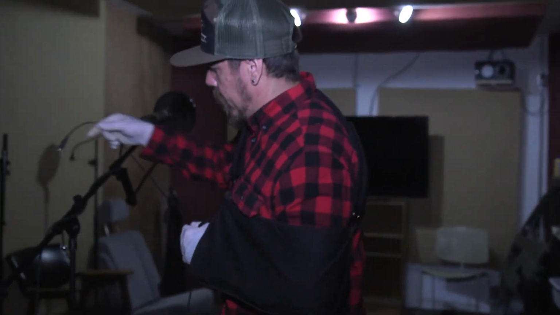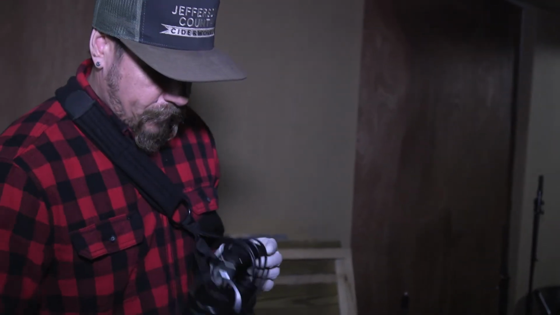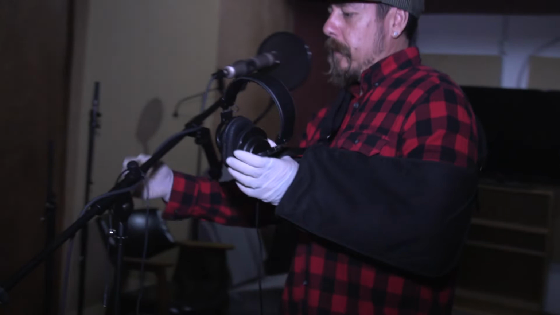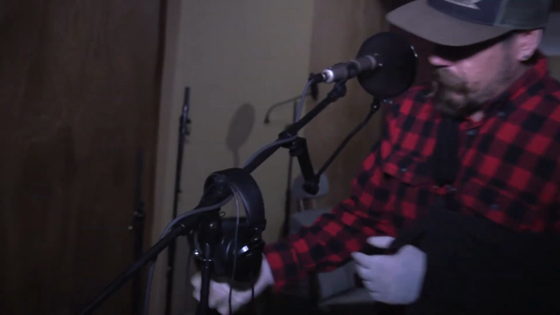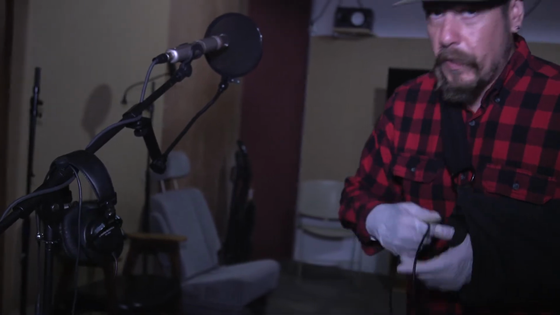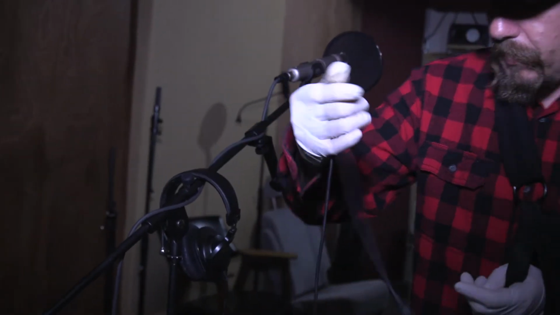And we'll grab some headphones. So there will be a set of headphones in here. Voila. And usually, while I'm getting things set up, I'll just hang the headphones on the microphone stand, and then we'll get it plugged in to our headphone extension cable.